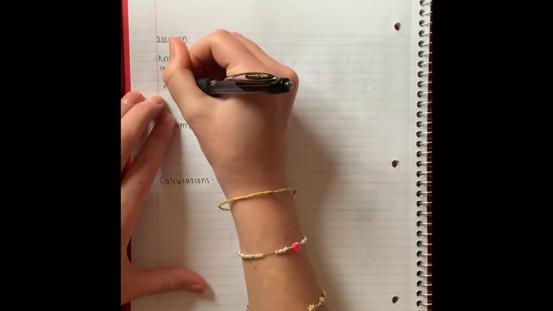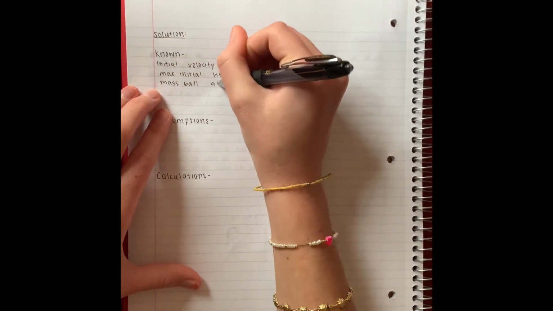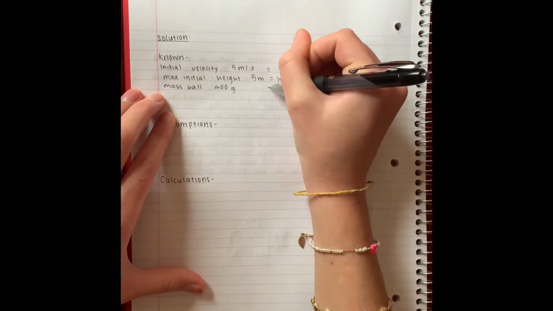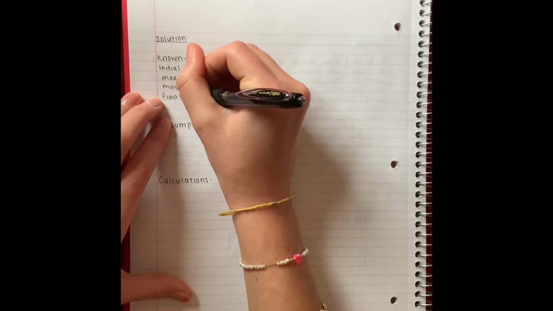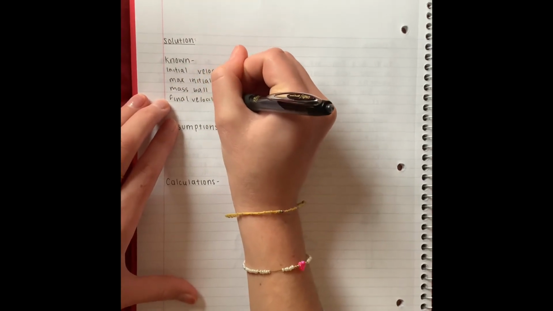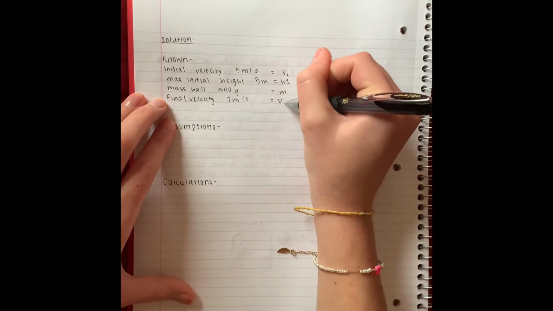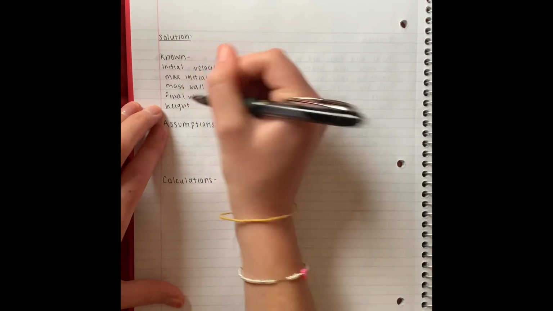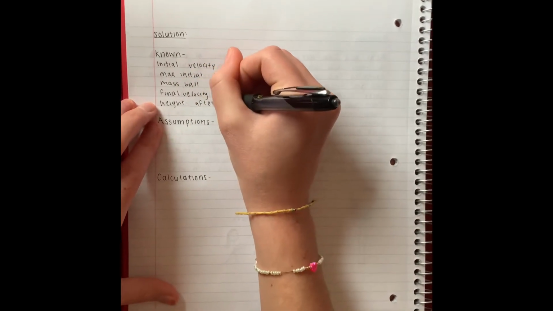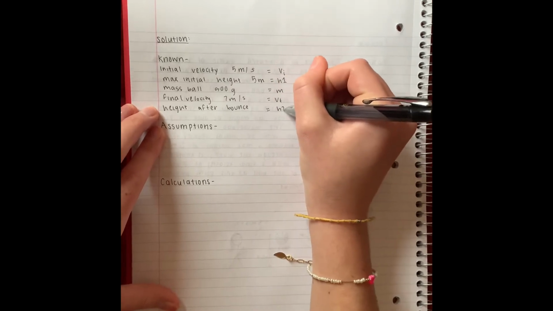We also have the mass of the ball as 500 grams, and we'll say that is just M. Final velocity we have as well, given to us, and that would be 7 meters per second, and we'll say that's VF. And we also have the height after bounce with the ground. After bounce, we'll say is H2, and that's what we'll be solving for.